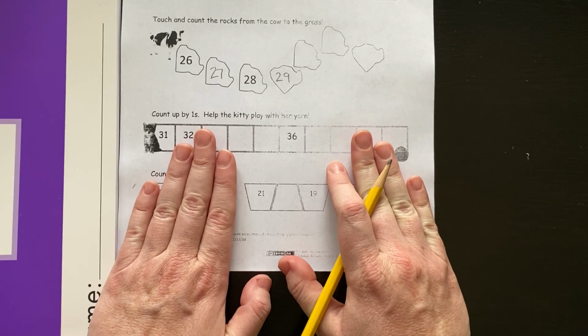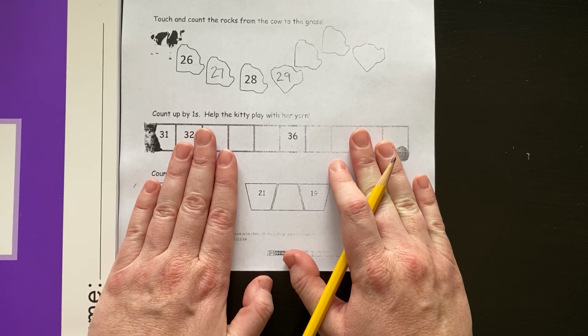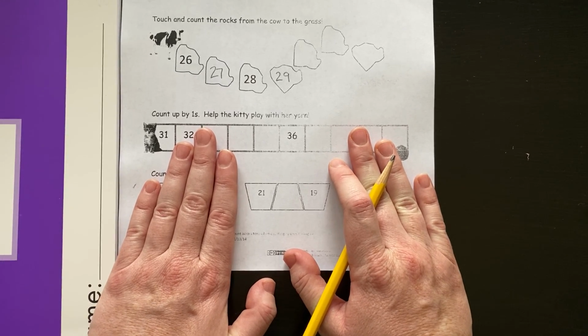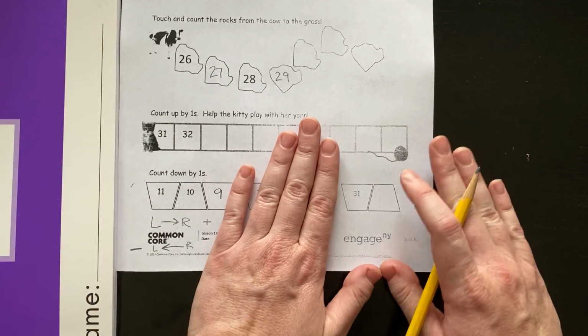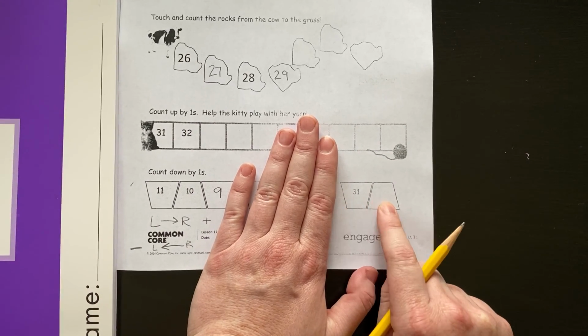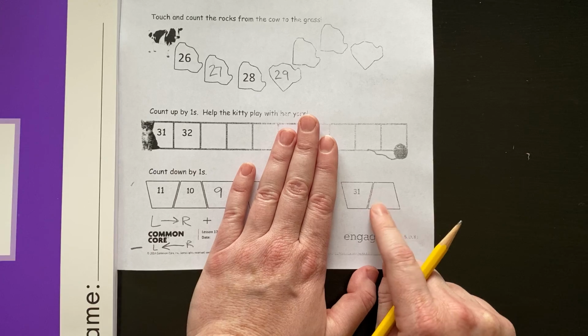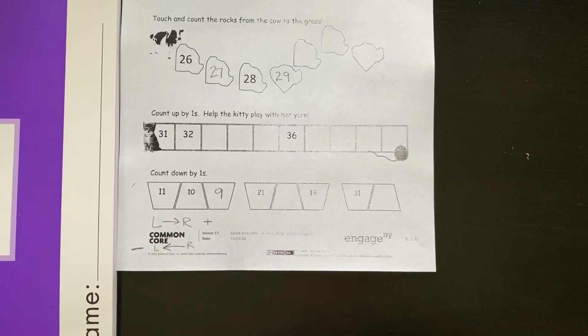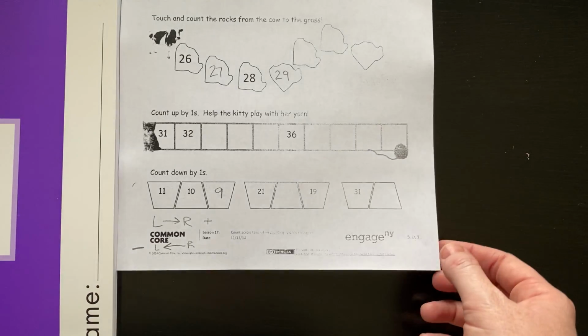All right, now this is my next group. 21, blank, 19. What goes between those two numbers? And then the last one, what's one less than 31? Okay. If you need support and you need to look at a hundreds chart or a number line online or something, that's okay. You can do that. Okay. We use our tools wisely.